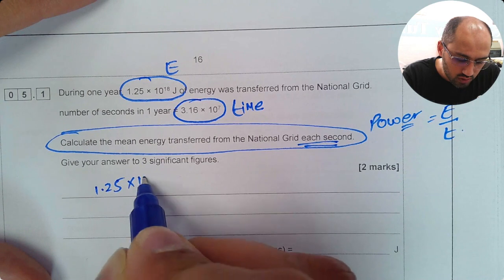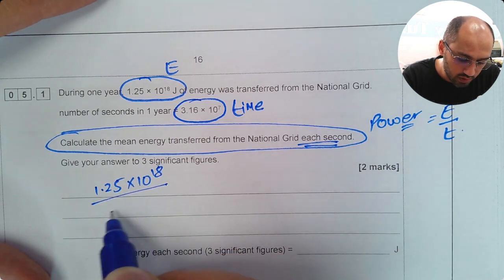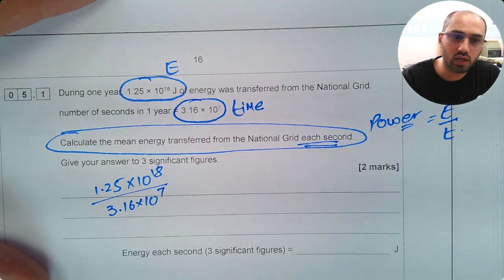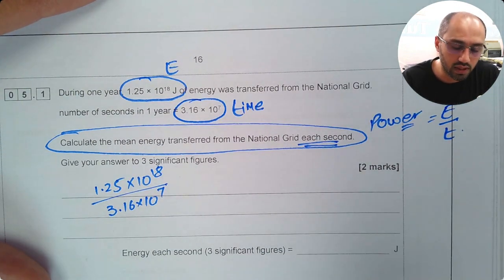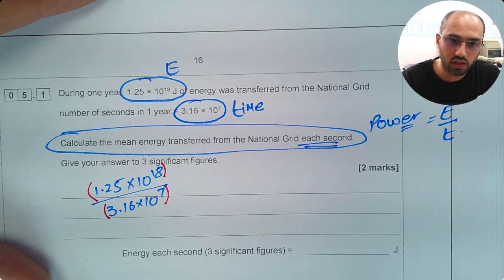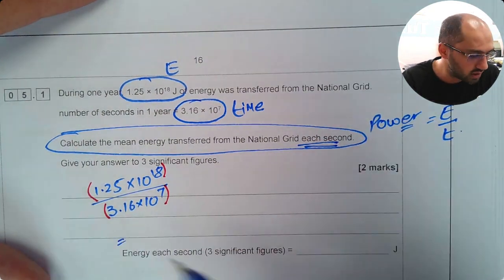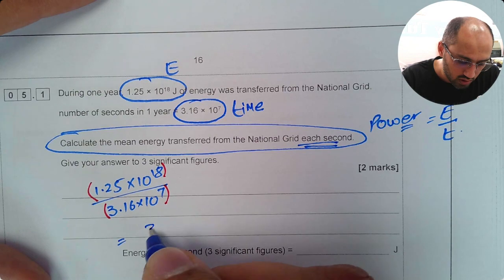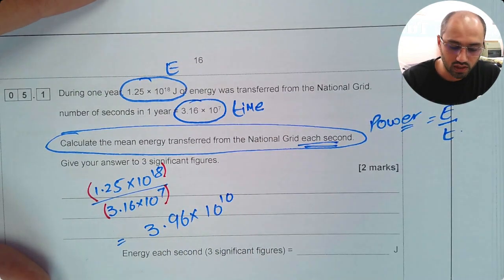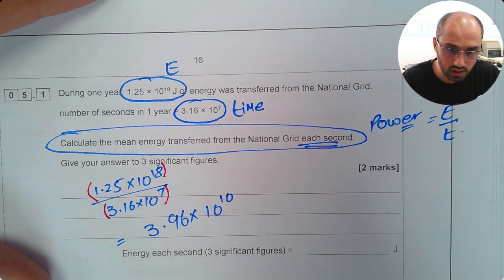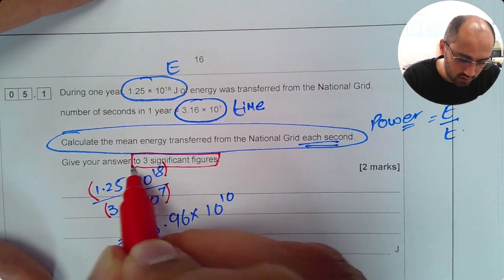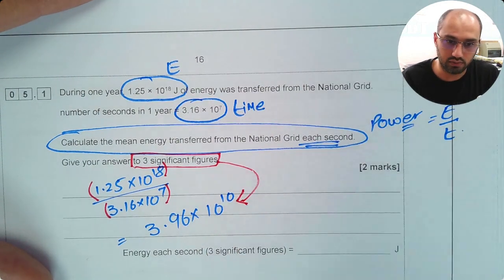1.25 times 10 to the power of 18 divided by 3.16 times 10 to the power of 7. Now I do recommend before you plug in these values in your calculator, you put brackets around it. Once you've done that, and if you plug it in your calculator, you'll end up with a value of 3.96 times 10 to the power of 10. Now I have to be a bit more careful here, because it says give your answer to 3 significant figures, and this is my 3 significant figures.